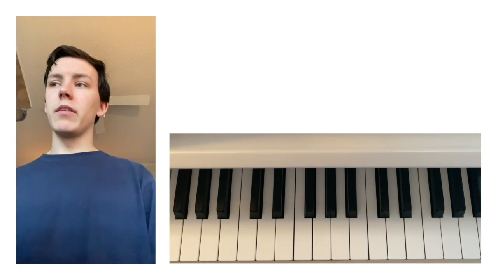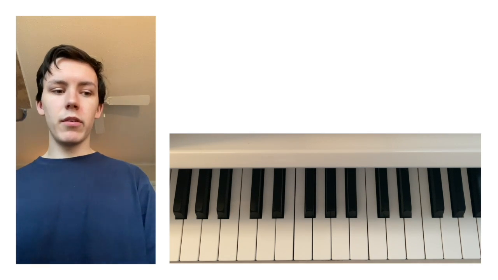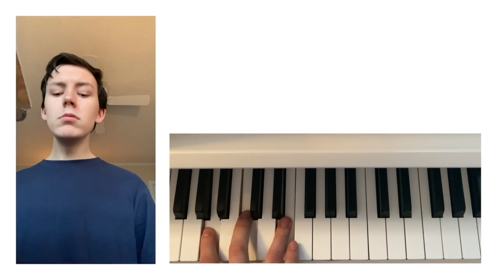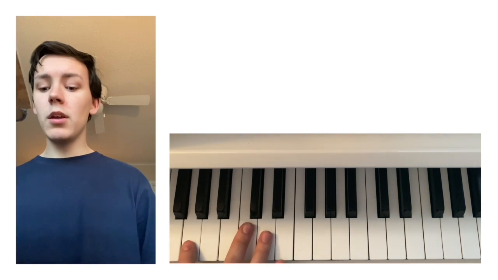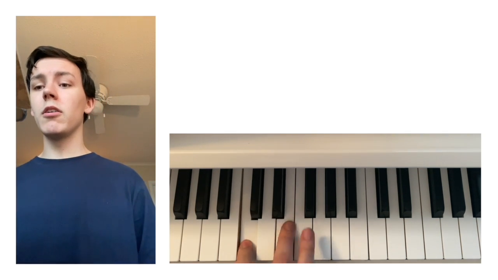And a really practical example is the melody that you've probably heard before in Reckless Love. So we've got our chord.